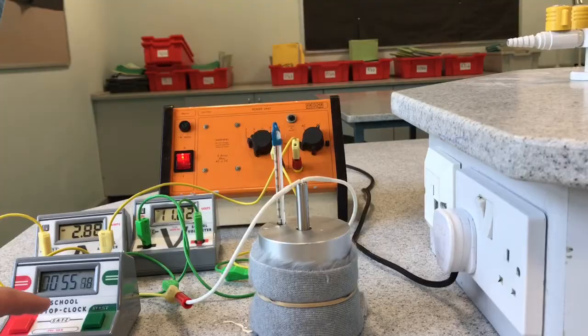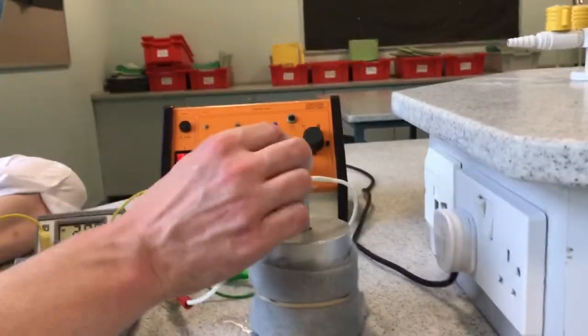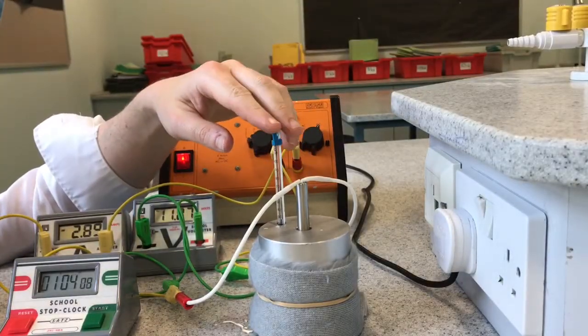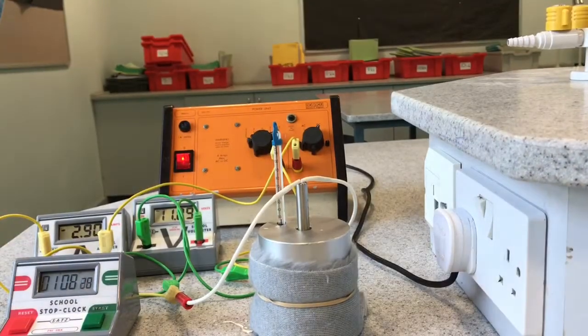Once the stop clock reaches 1 minute, you're going to take a second temperature reading. Again, you need to get your eyes level with the coloured water, and that is currently at 26 degrees. So we've got an increase in just 1 degree Celsius. You'll notice I did not stop the stop clock to take that reading. It's essential that the stop clock keeps running throughout the experiment.